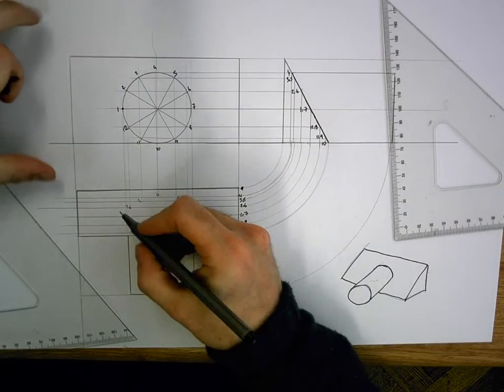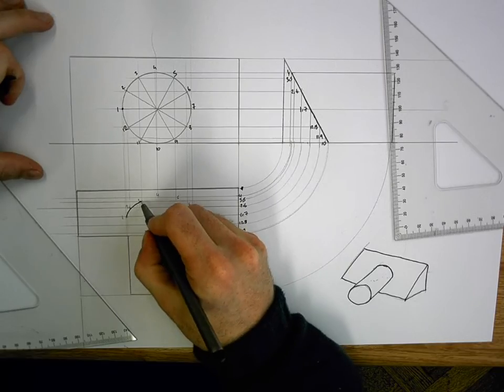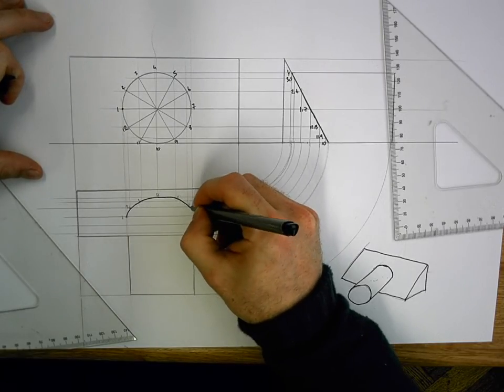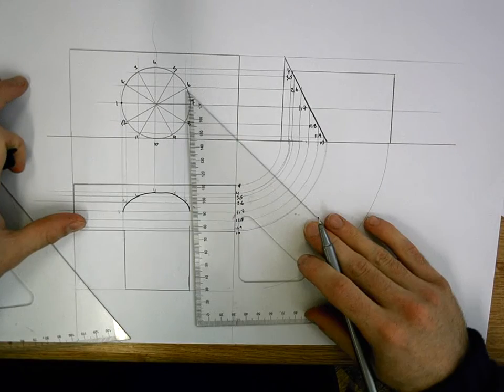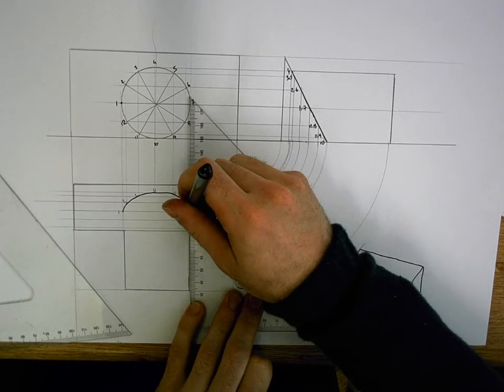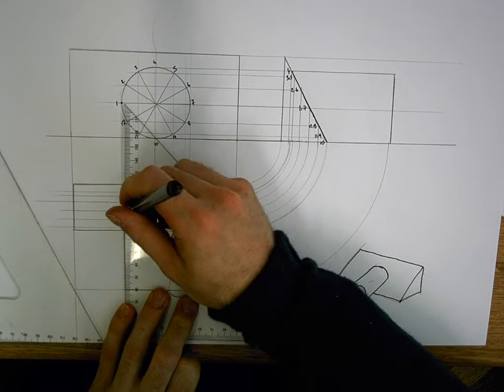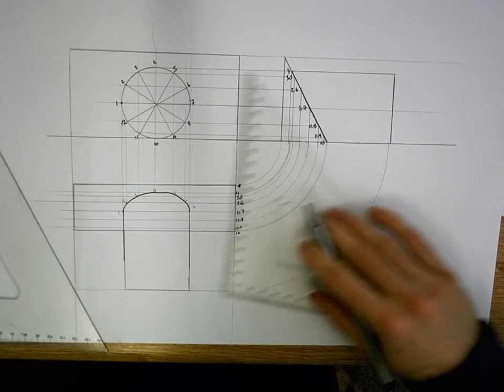Okay, so I'll just quickly sketch that in, lads. And that would be the top curve of that cylinder meeting the slope surface. Now the bottom curve is done exactly the same way, except you're going to draw it as a hidden line.